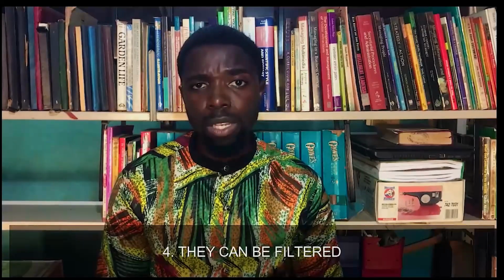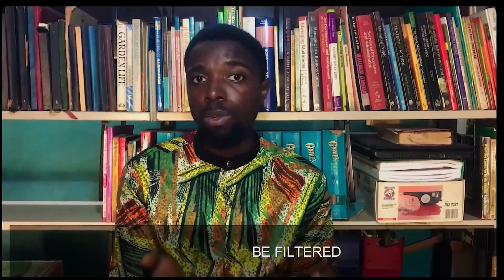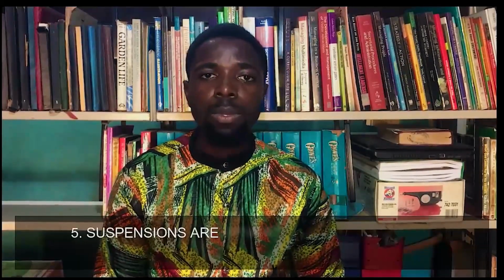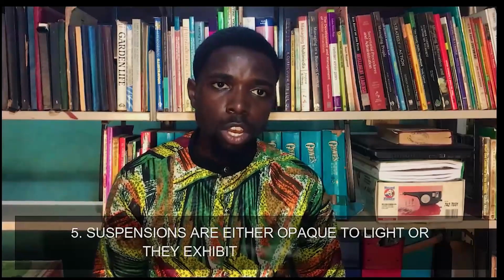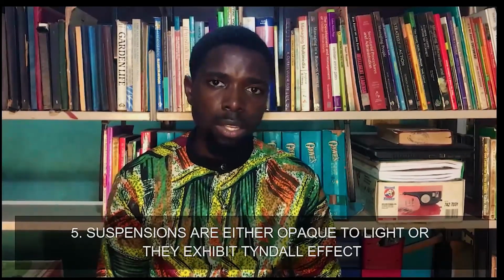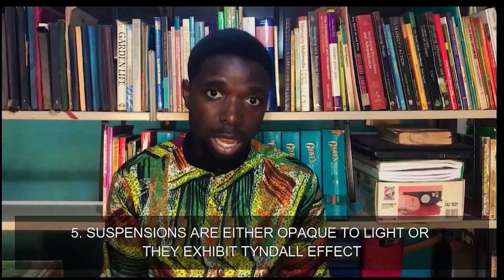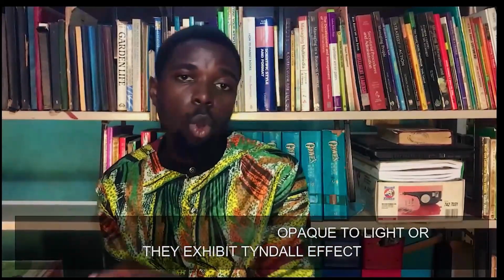So I take it again. First property is that they are heterogeneous. Second property is that the particles are macroscopic. Third, they sediment or settle whenever they are at rest. The fourth property of suspensions is that they can be filtered. Yes, because the particles are too large, they can be separated with a filter paper. And then the fifth and final property is that suspensions are either opaque to light or exhibit the Tyndall effect depending on the size. So it's either they don't let light pass through at all, or when they let light pass through, they exhibit the Tyndall effect, which has been described in the earlier parts of the study.